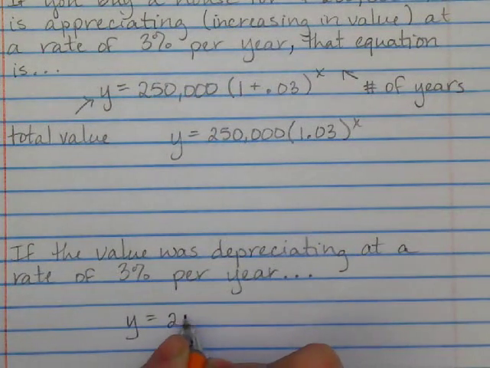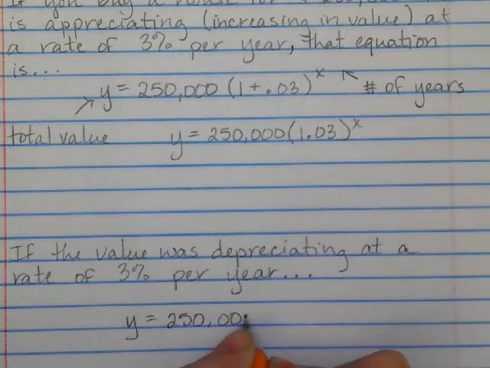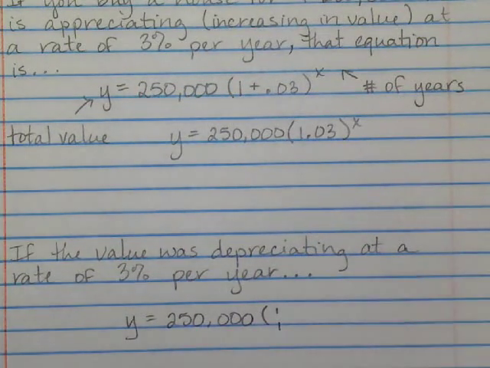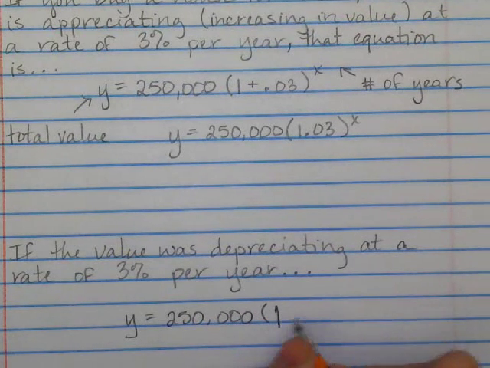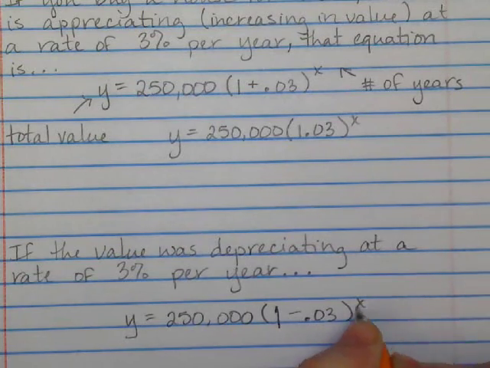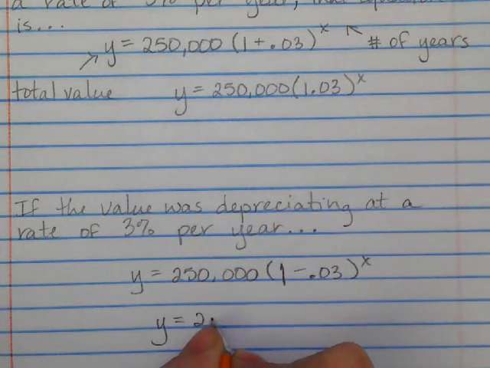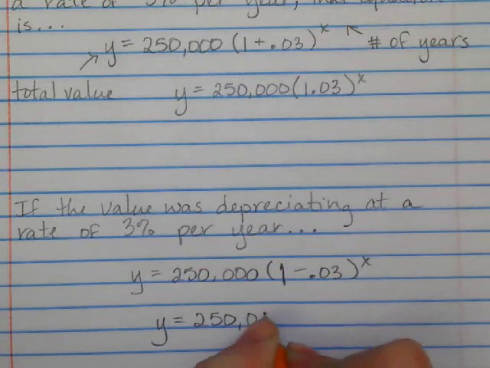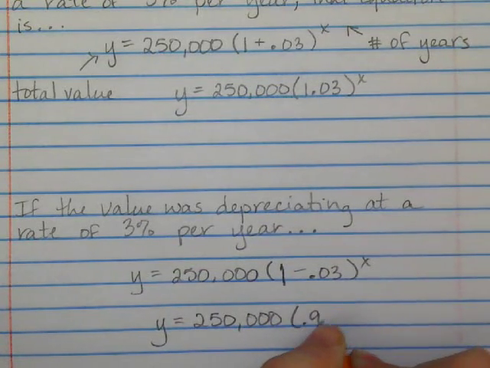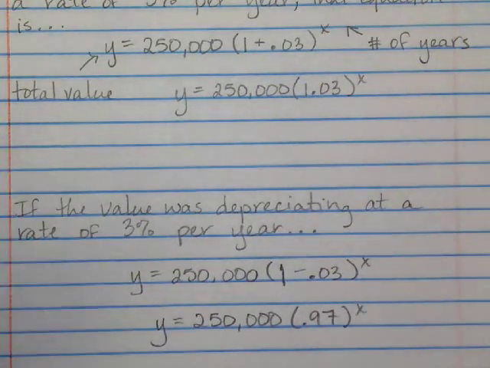Because it would be our 250,000 times 1 minus 0.03 to the x. So if I rewrote that, so you can see it as just a single number, 250,000 times 0.97 to the x, because if it loses 3%, what I have left is the 97% at the end.